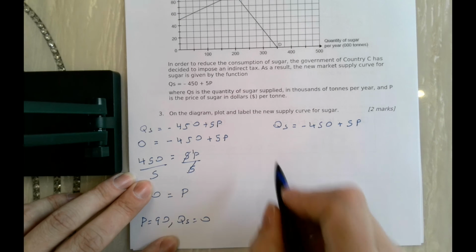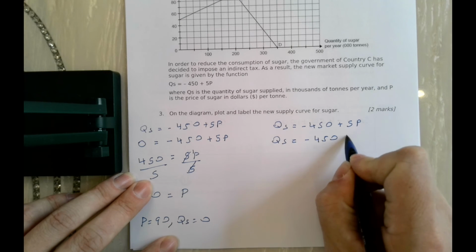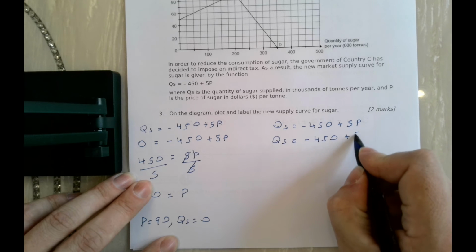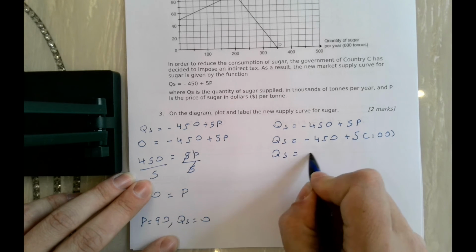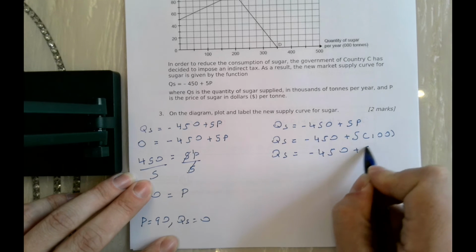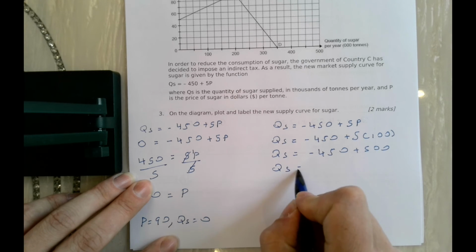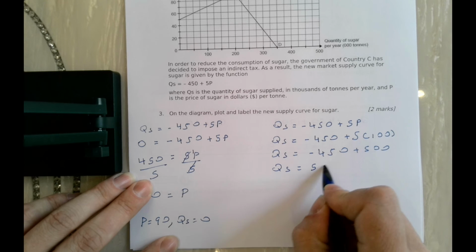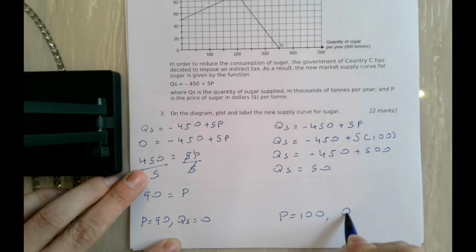So I'm not great at maths, but I realize that if I put in, instead of p, let's say 100, we'll get that. So I have QS equals minus 450 plus 500, because 5 times 100 is 500. QS equals 500 minus 450, which is 50. So what we're saying here is that at a price equal to 100, quantity supplied equals 50.